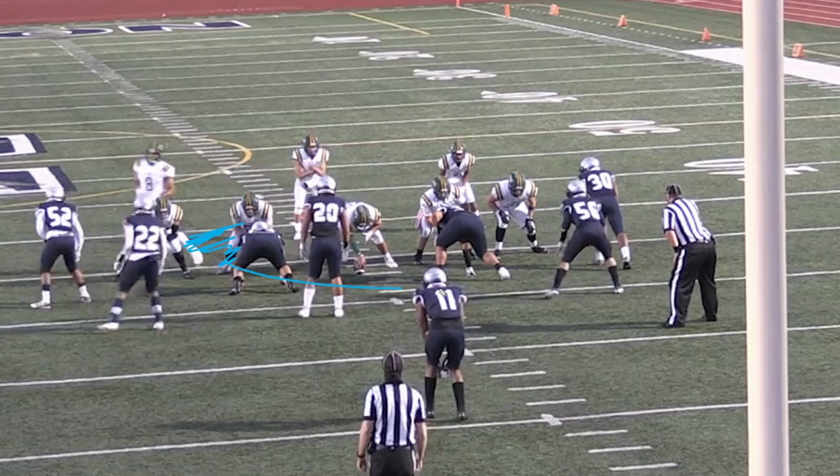Nice deuce here. Back to 56. Again, this wrap, to me, 20 is a little handsy as far as his hands coming in as opposed to his shoulder striking. But again, different techniques for different places.